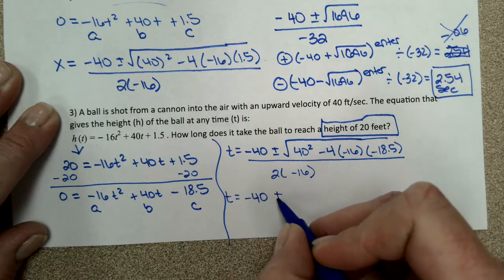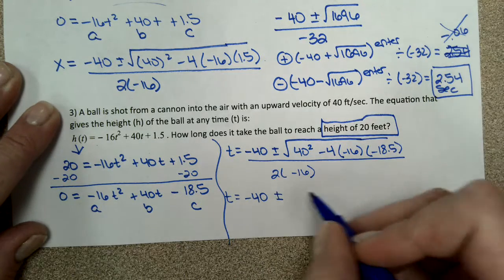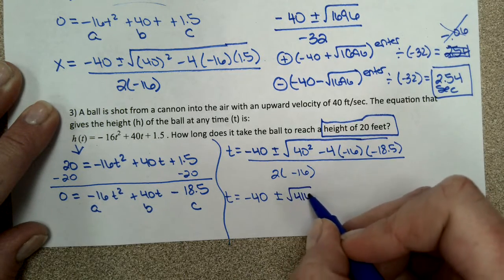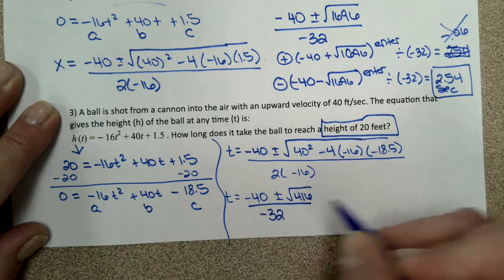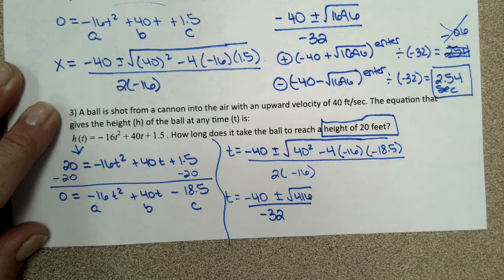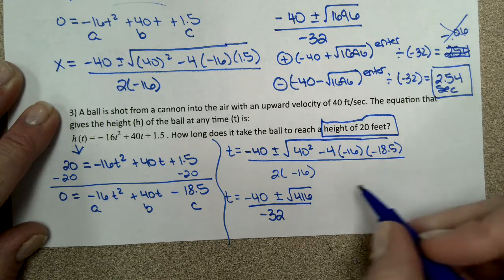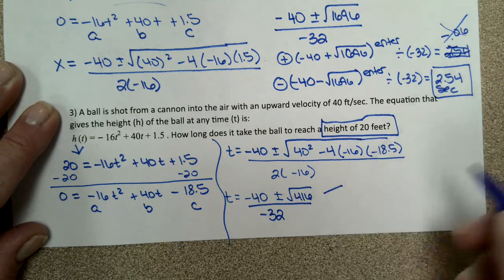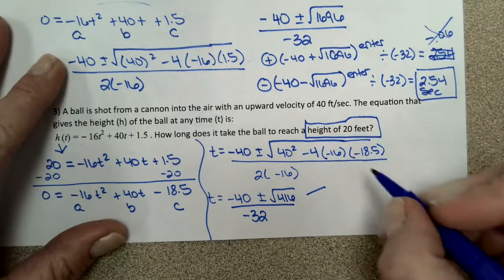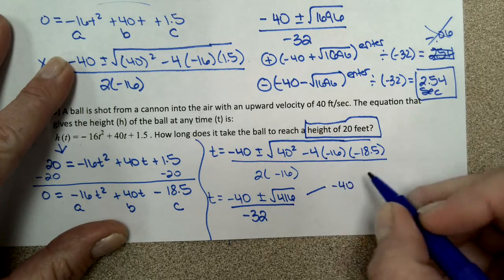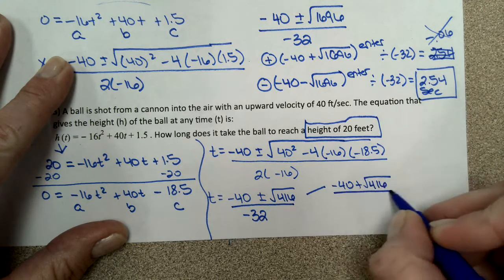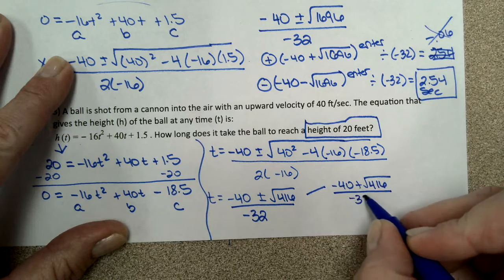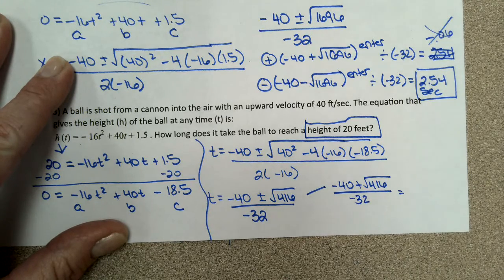So I get negative 40 plus or minus radical 416 over negative 32. All right, so I'm going to go negative 40 plus radical 416 equals, divided by negative 32 equals.